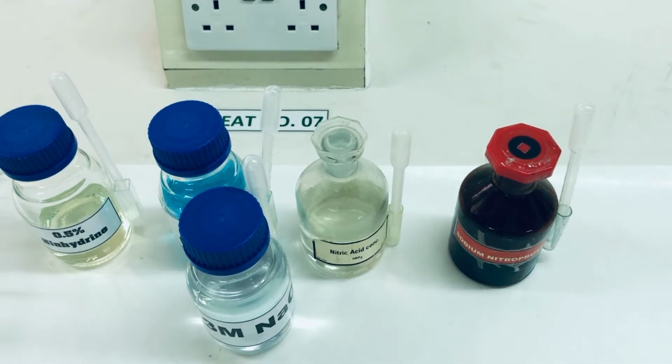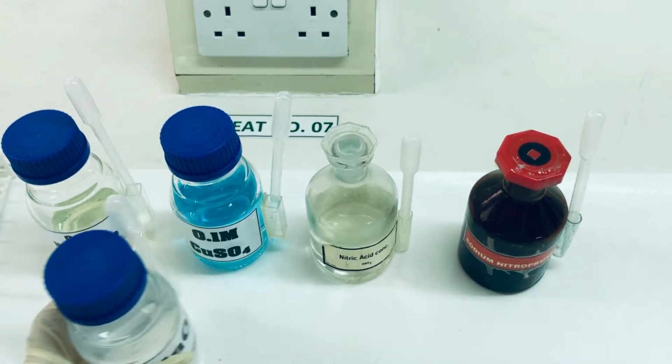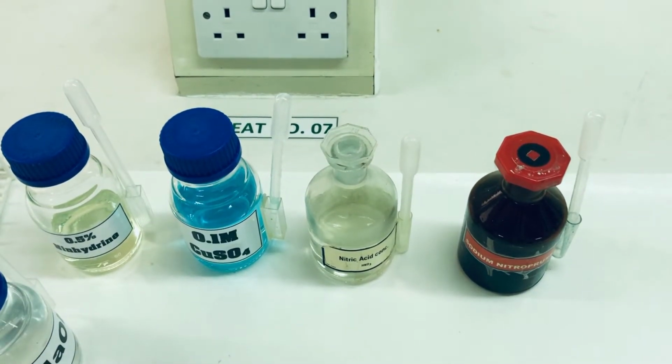This is to qualitatively assess the presence of different types of amino acids in the given substances.